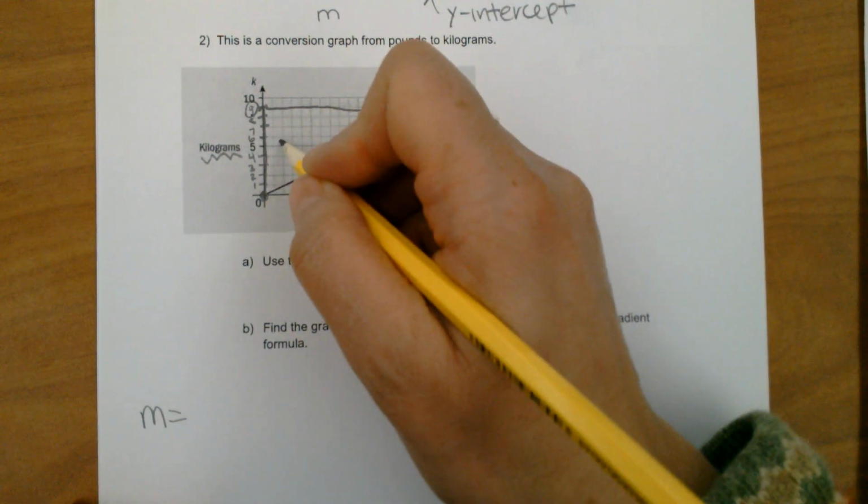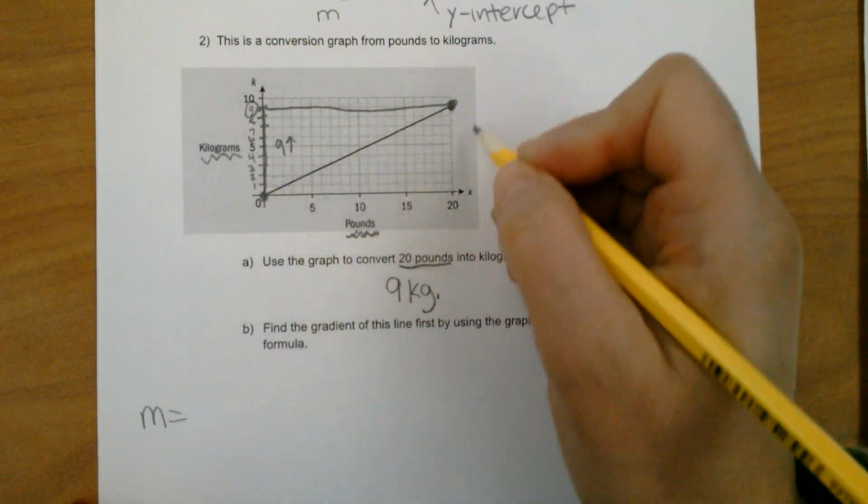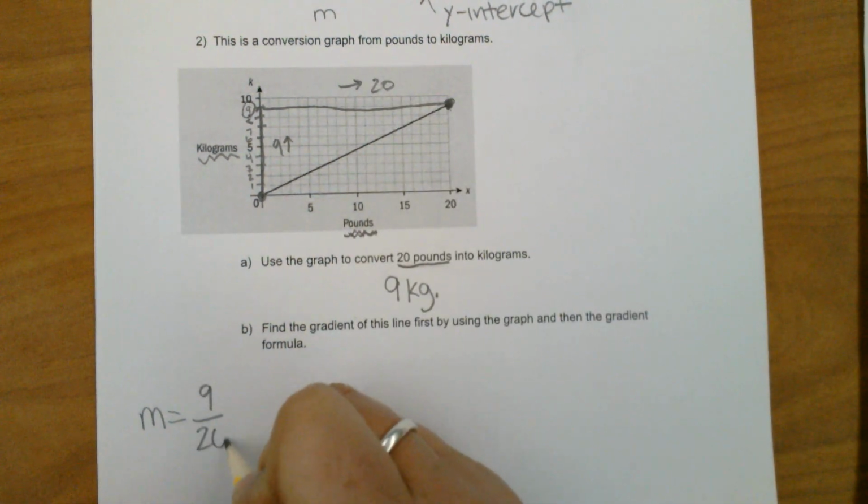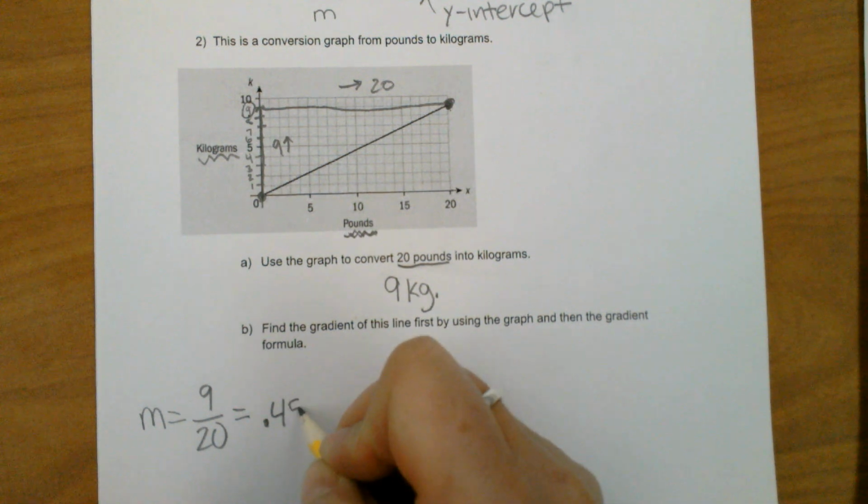Okay, so how many did I go up? Well, I went up 9. And how many did I go right? Well, I went right 20. So I went up 9 and right 20, and we can divide that out to get 0.45.